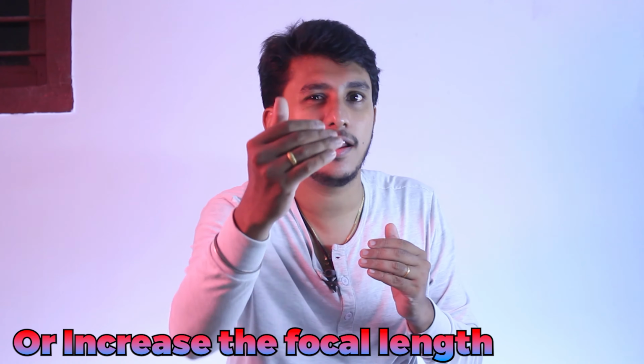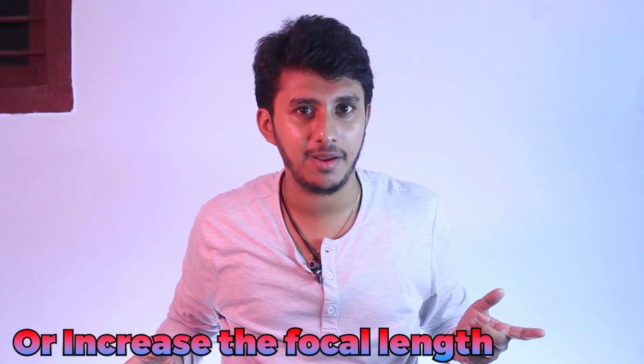When you move your camera a little bit back to get the frame, then the depth of field is not going to be the same because you are moving the camera, the focal length is changed. So there is going to be a measurable amount of difference between two images. So I'll just show you some sample images to find the difference.